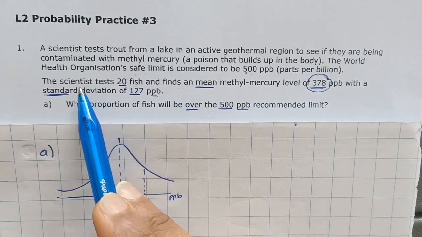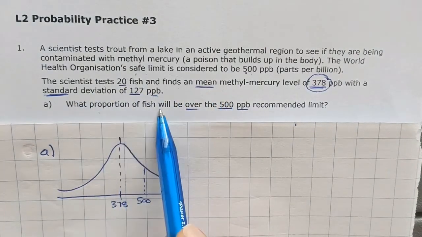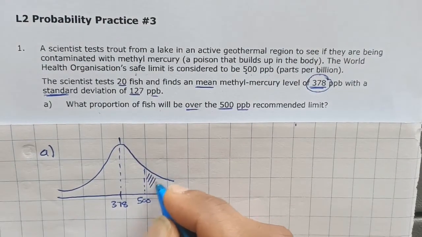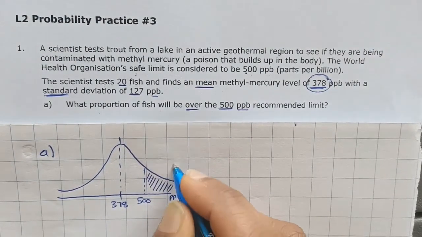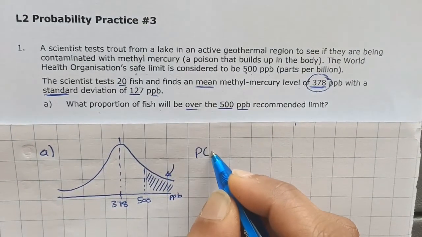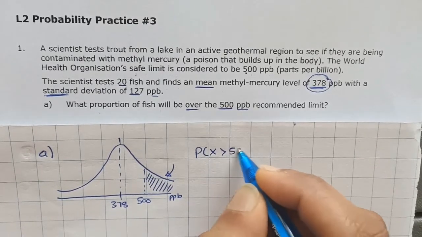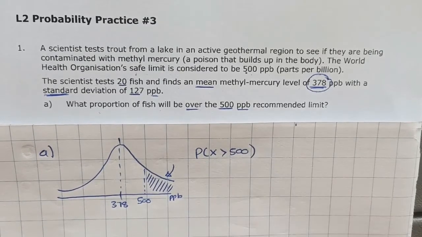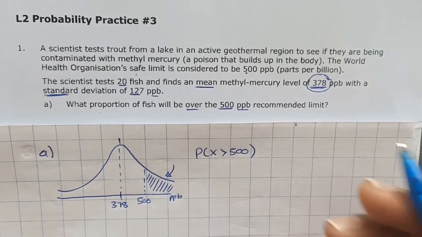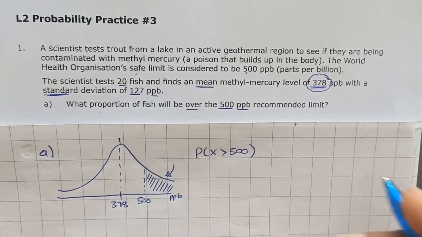Now we know 500 is going to lie on the right hand side somewhere over here. And it says here the scientist tests 20 fish and finds that that's the average. What proportion of fish will be over 500, which is the recommended limit? We want to find out what is that probability over there. So what's the probability that the number of fish X is greater than 500? Is the question.